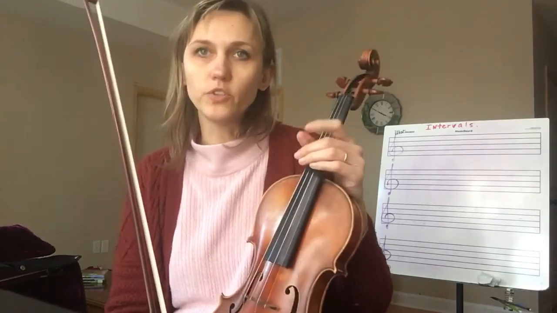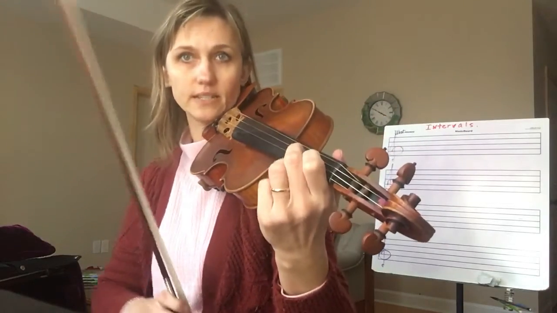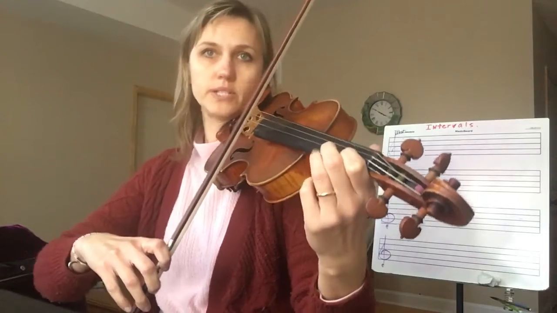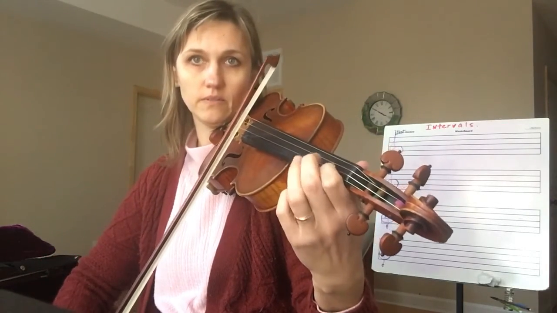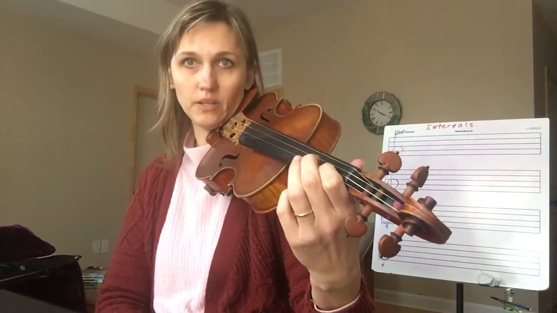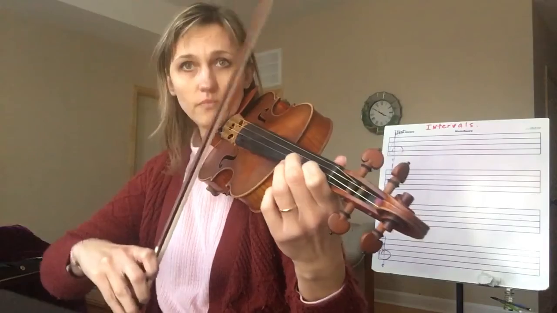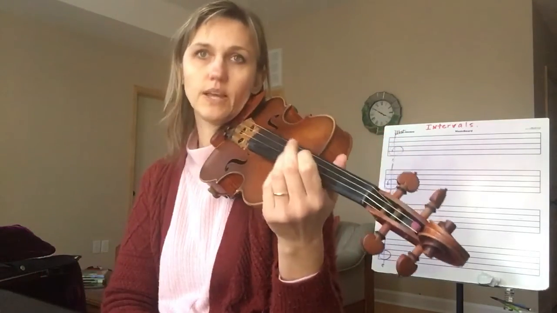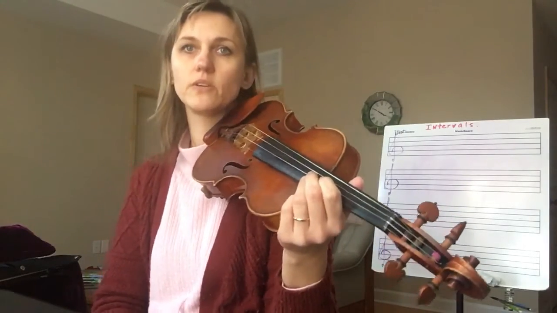Well, let's start with the first one, the interval of a second. Interval of a second is just a step up or step down. For example, you have A and then the B, right? So that would be an interval of a second, or stepping up or stepping down. Okay, so that's seconds, right? Interval of a second.